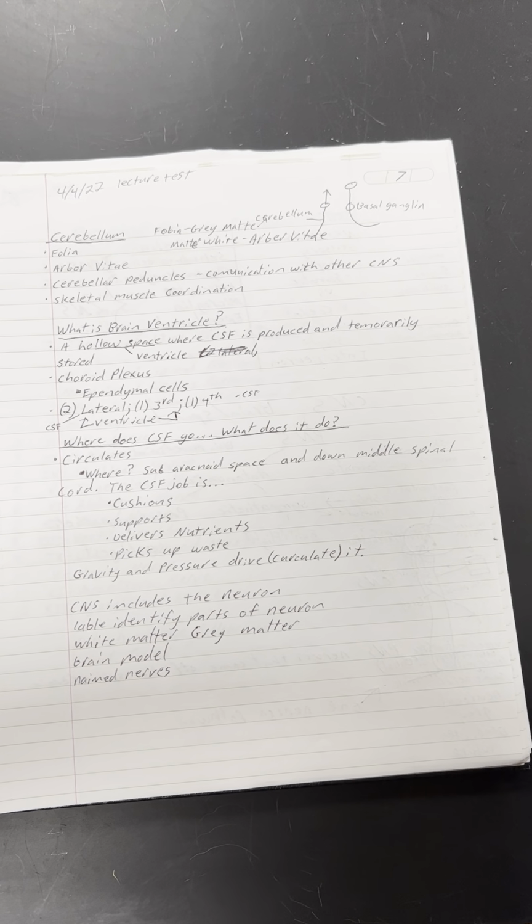There are 31 pairs of spinal nerves. They are mixed spinal nerves, carrying motor and sensory information between the CNS and PNS.